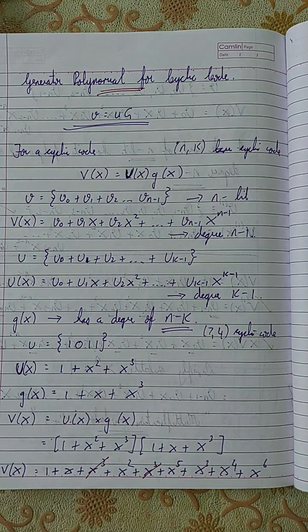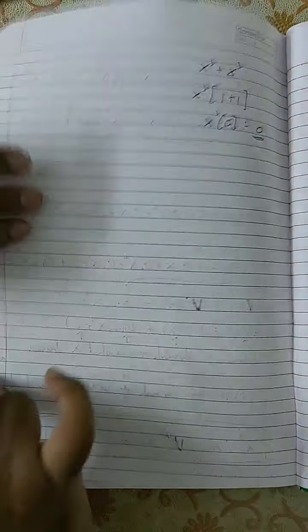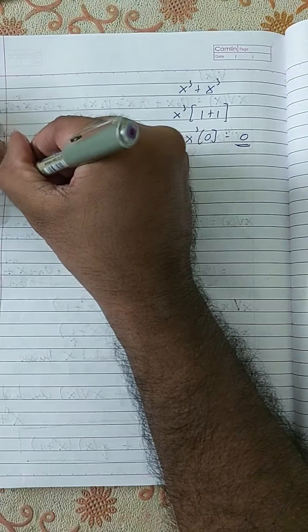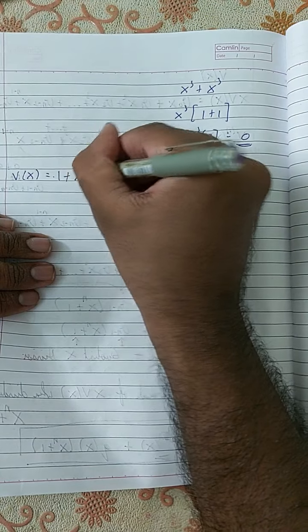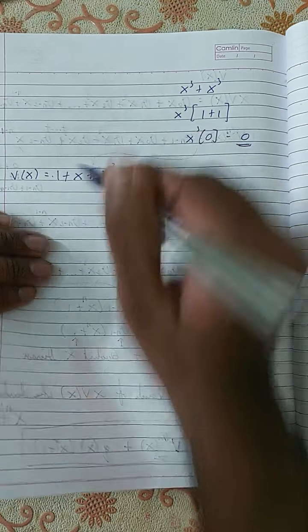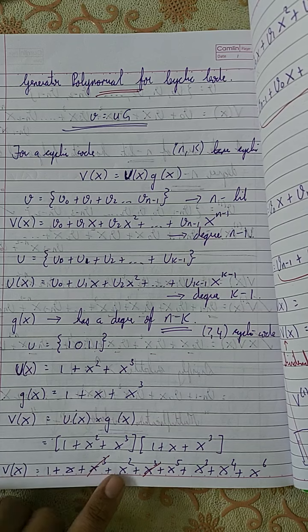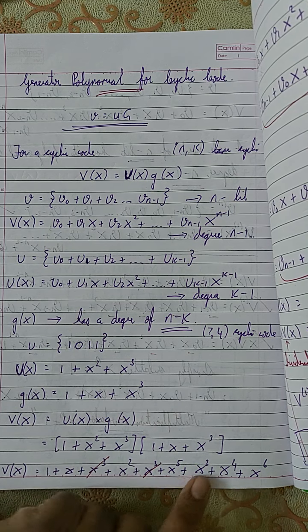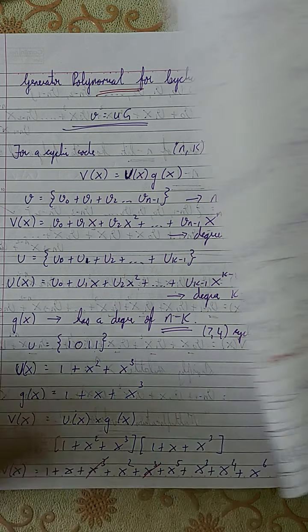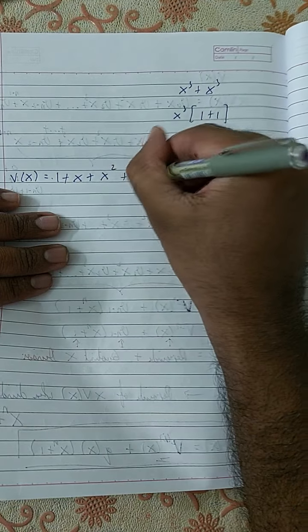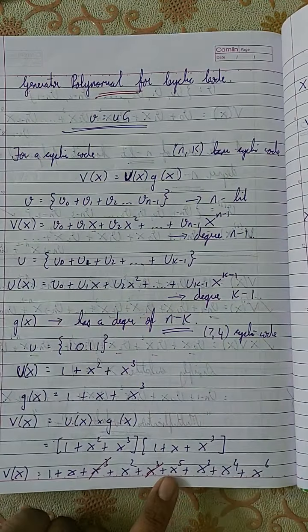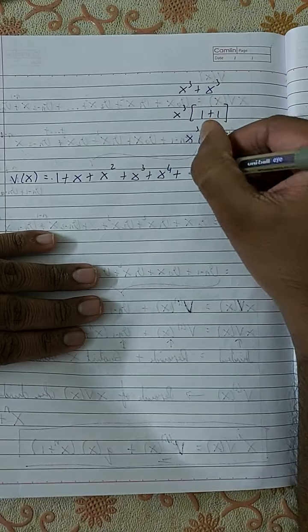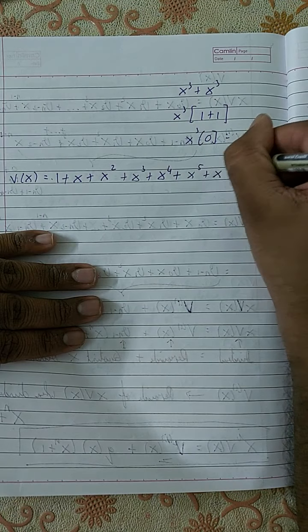So I'll get v of x is equal to 1 plus x plus x square, then of course there's x cube, x raised to 4, x raised to 5 and x raised to 6.